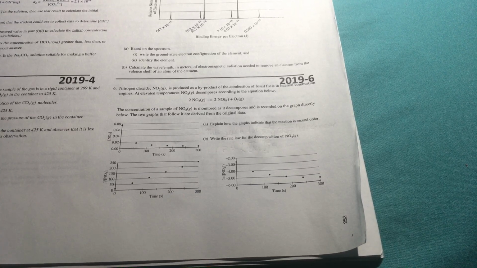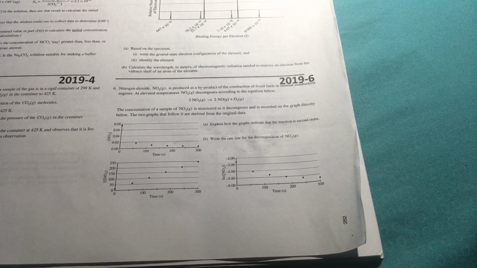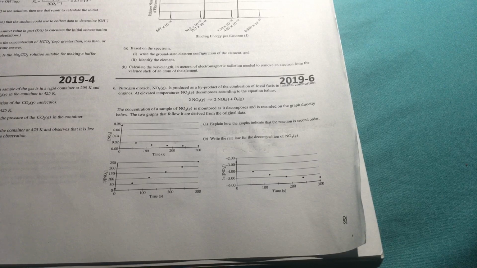I'm going to be presenting question 6 from the 2019 AP Chem test. So, nitrogen dioxide, NO2, is produced as a byproduct of the combustion of fossil fuels in internal combustion engines. At elevated temperatures, NO2 decomposes according to the equation below. So we have 2NO2 turns into 2NO plus O2.